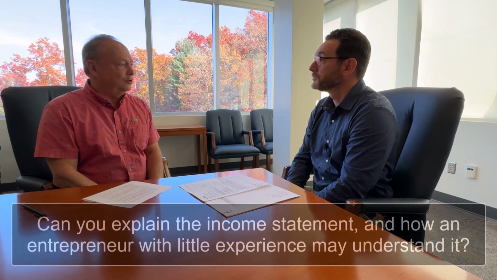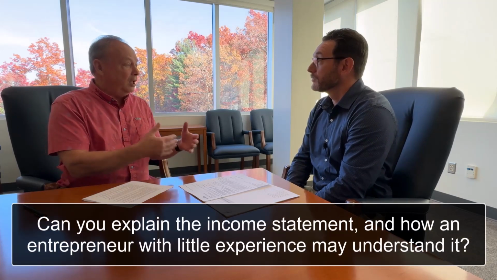And we often try to simplify it. I know a lot of people are intimidated by this idea of accounting or understanding the numbers. But we frequently refer to three basic financial statements. And what we're going to do in this class is break them down.